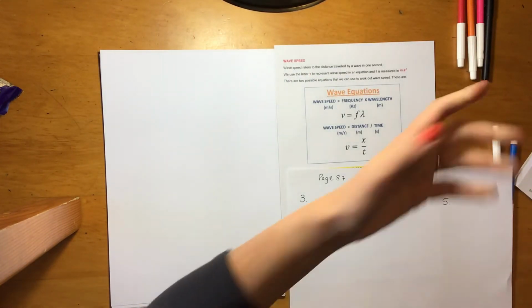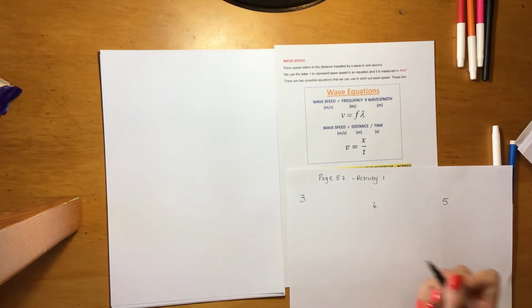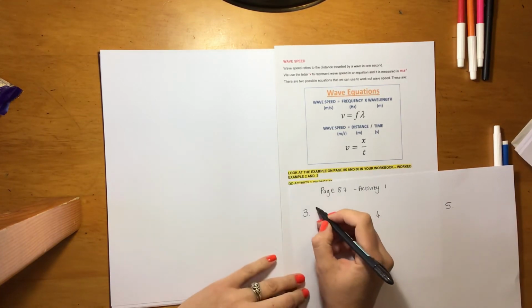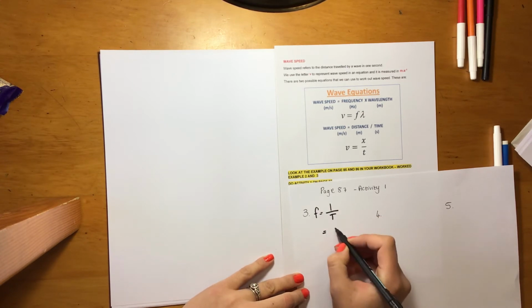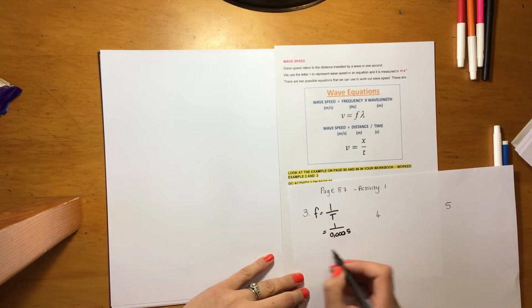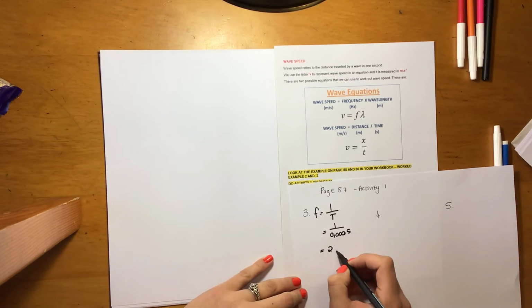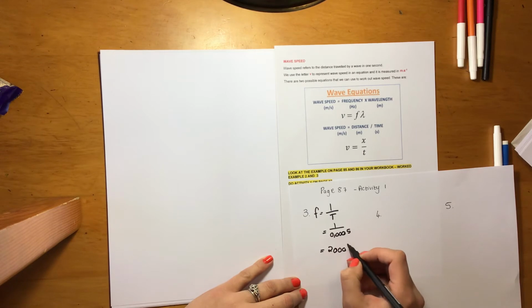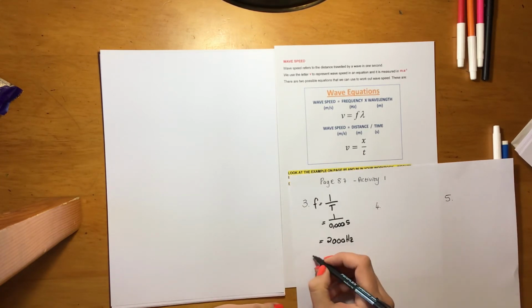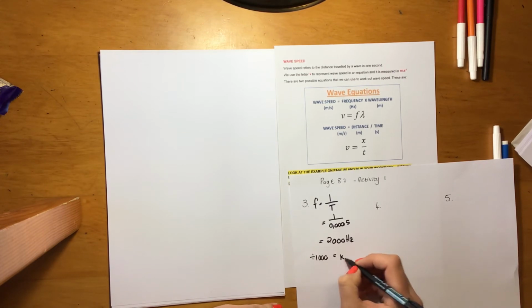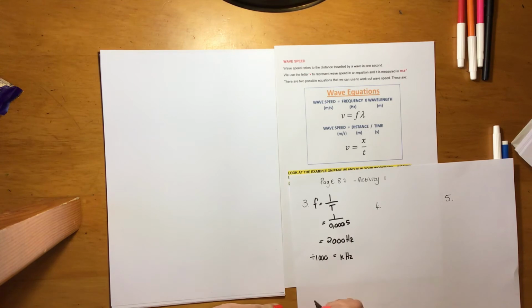All right. So we have our time. So we're going to say frequency is 1 over time, 1 over 0.0005, and this gives us 2000 Hertz. To convert to kilohertz, you simply divide by 1000, and this will give you kilohertz. And that's it. Let's do number 4.